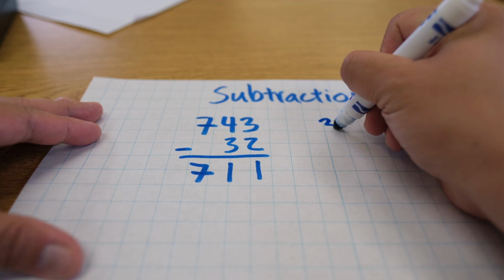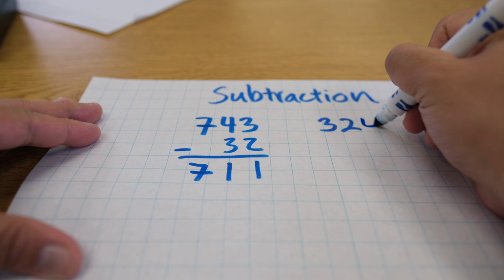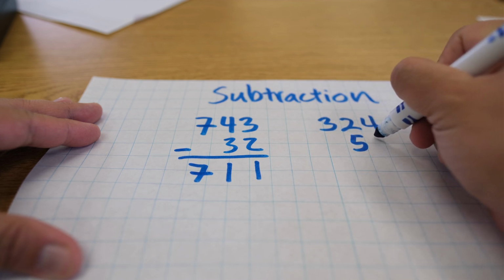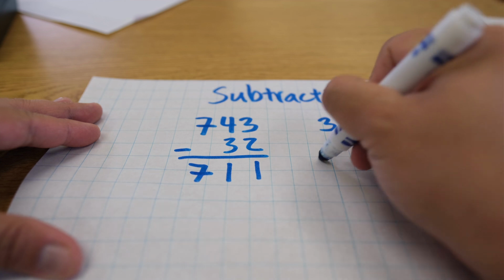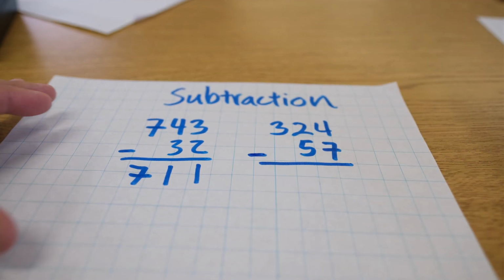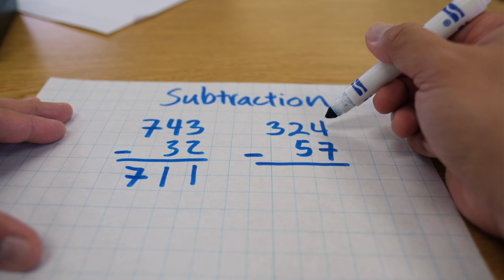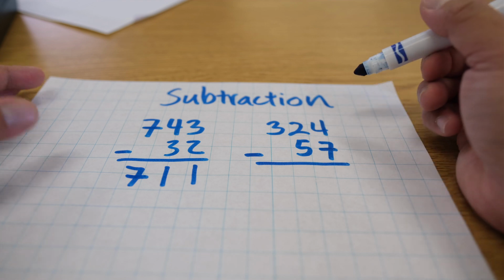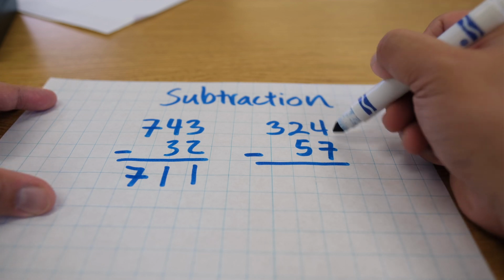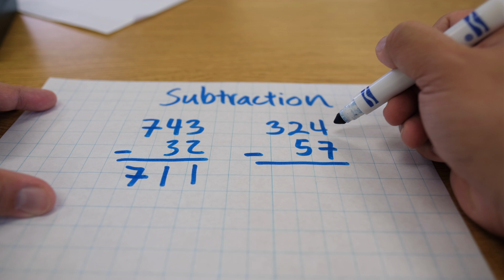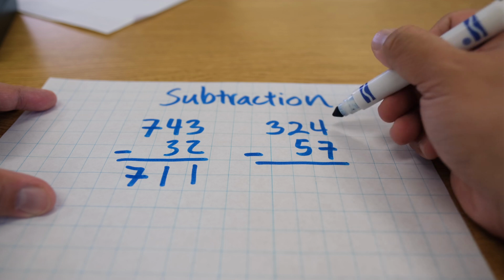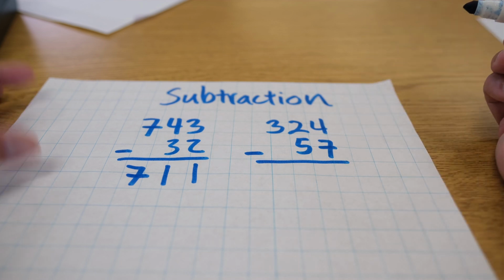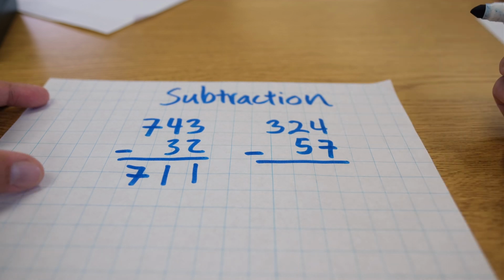Let's say 324 subtract 57. Okay, so let's take a look at this problem. We go with the ones and we go 4 subtract 7. Now, here's the thing, 4 is smaller than 7, so at this point in time we cannot subtract 7 out of this 4 because there's not enough to subtract. 4 is too small, it's smaller than 7.